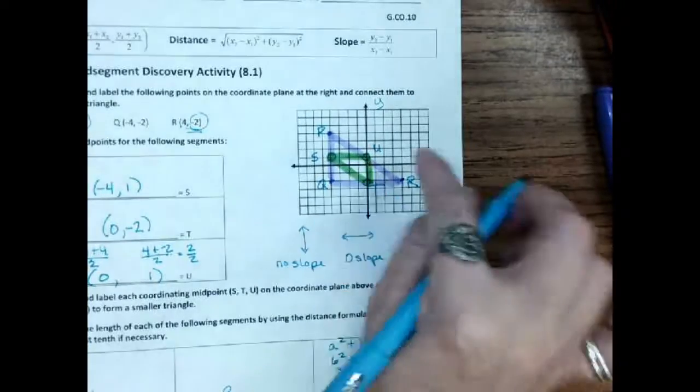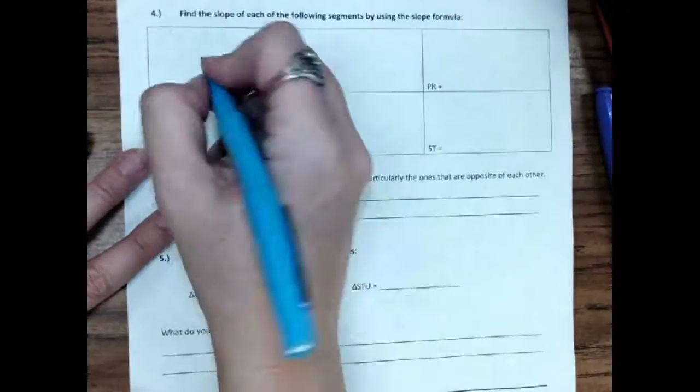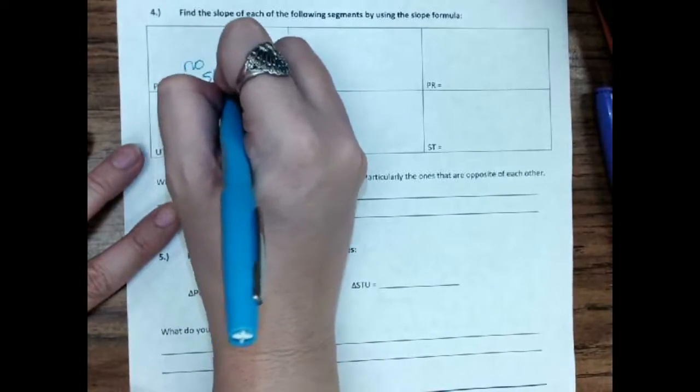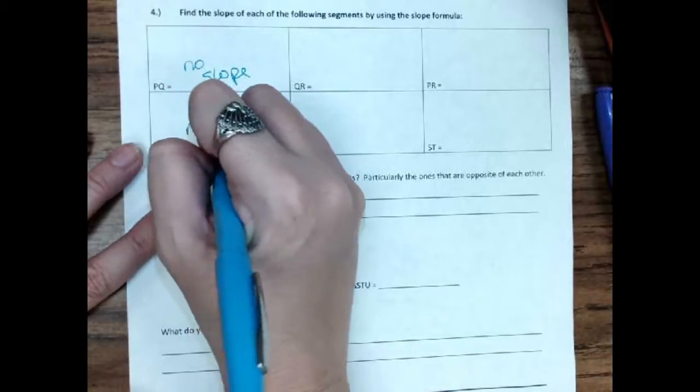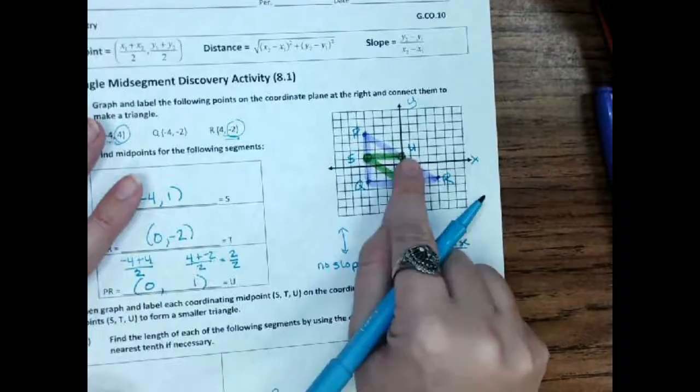So the ones PQ and UT have no slope. The horizontal ones, QR and SU, have 0 slope.